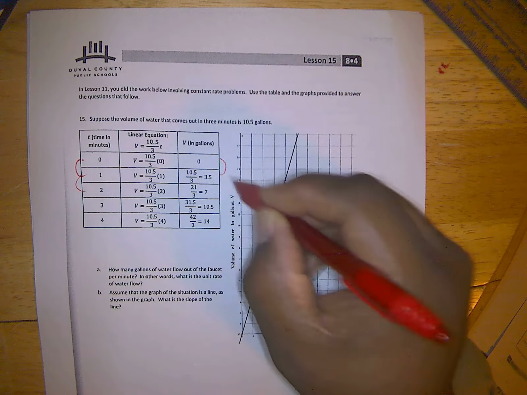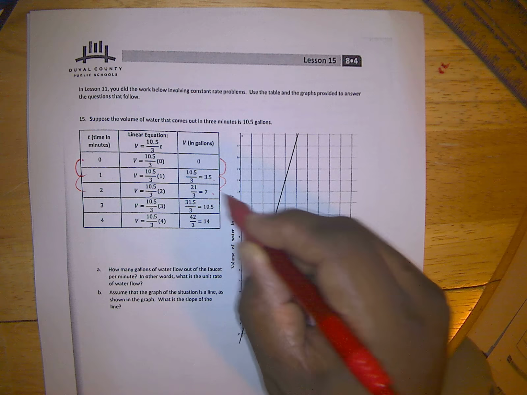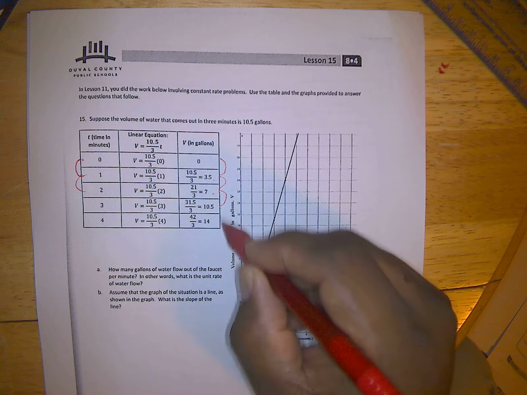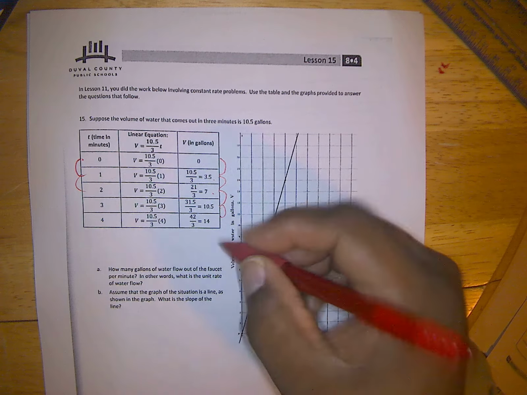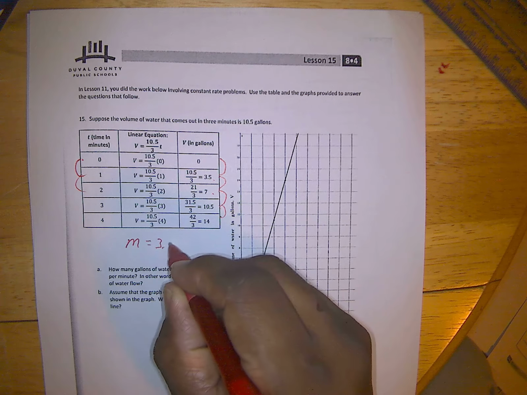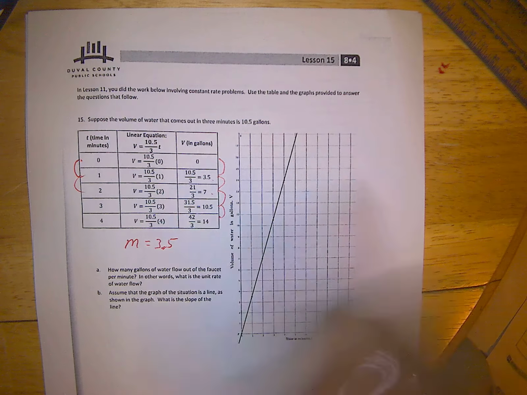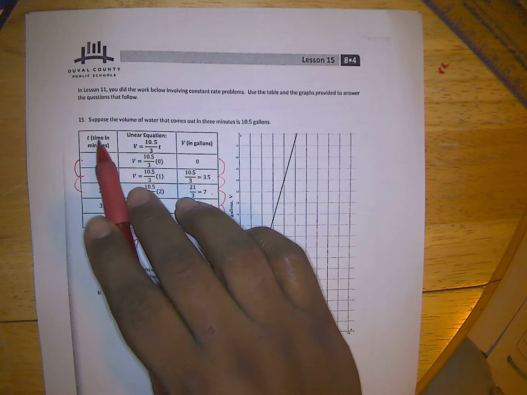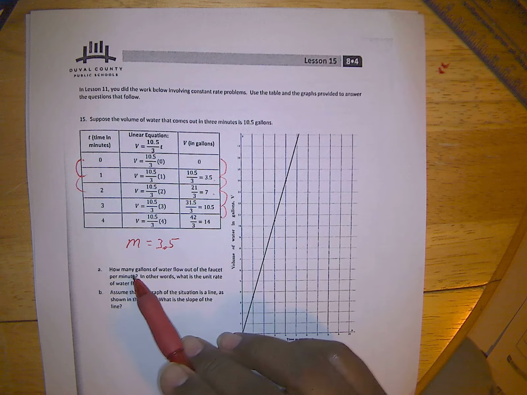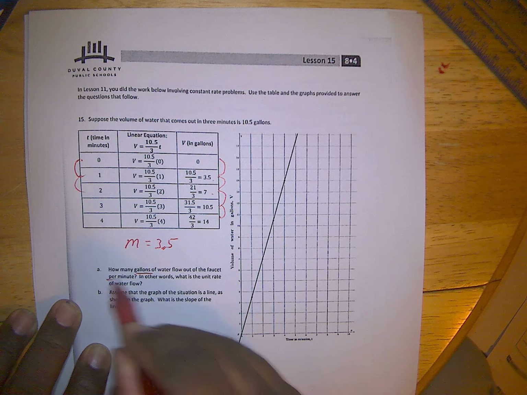From 0 to 3, it went up 3.5. Obviously, if you had another 3.5, you'll have 7. If you had another 3.5, it's 10.5, and another 3.5 is 14. So it's safe to say that our slope for this is 3.5, or 3 5/10. Okay, now basically the rest is just simple. Time is given in minutes, and V is the gallon.